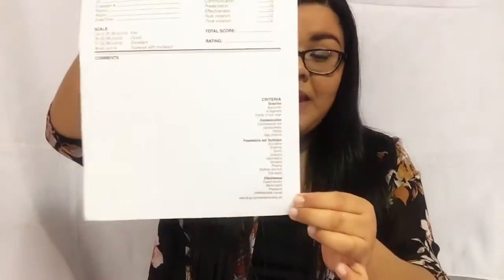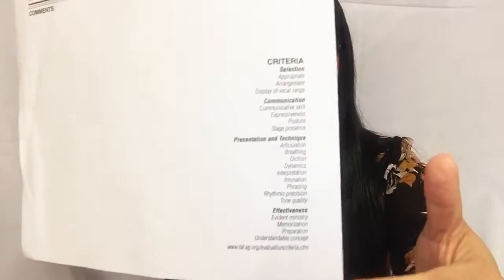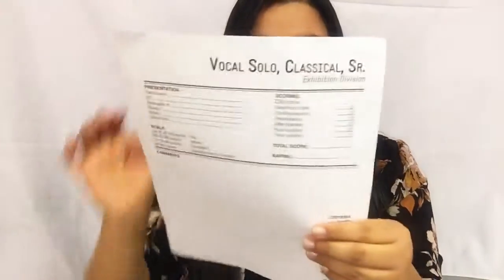For example, this particular form is for a vocal solo. So the criteria includes expressiveness and posture, breathing, diction, dynamics, intonation, phrasing, tone quality, memorization, preparation, and all of that will differ if it's something for a short sermon. So all the criteria will be different depending on the category, but it's really, really great to see that it's already on there for you. You don't have to memorize all of this for every single category. So that's really helpful.